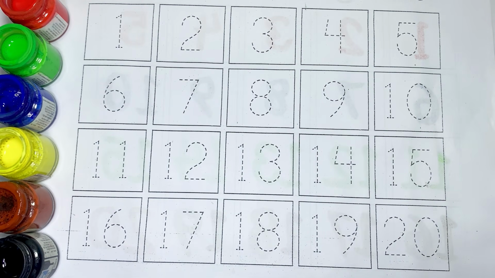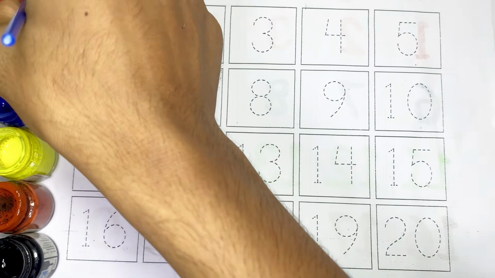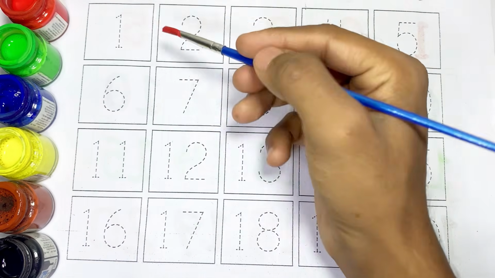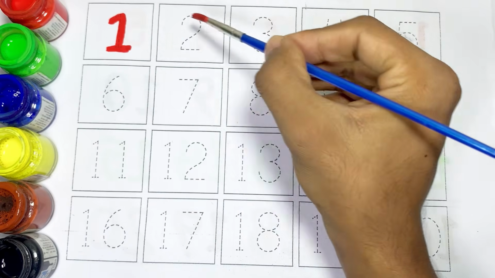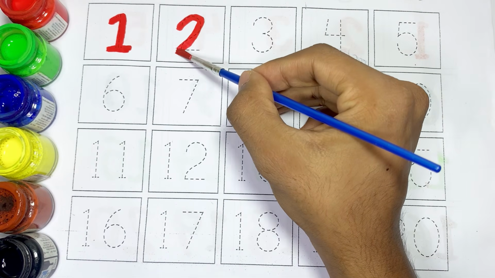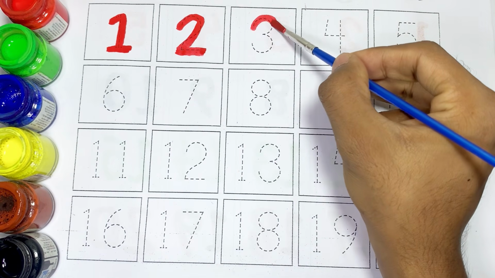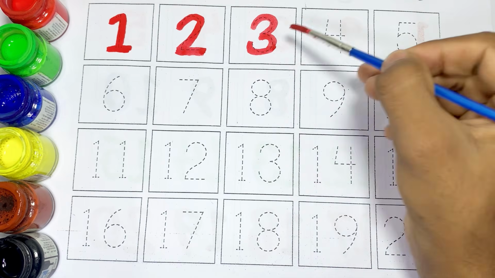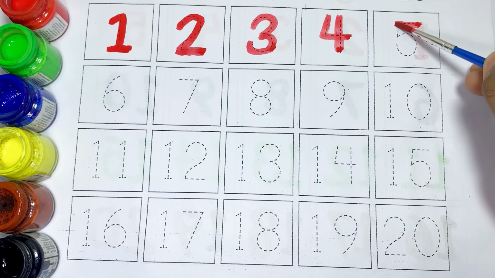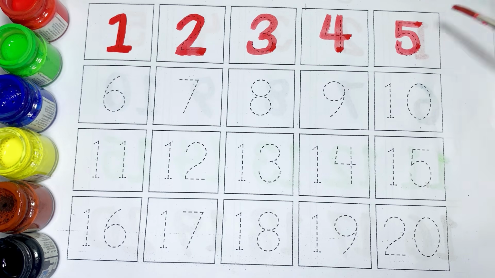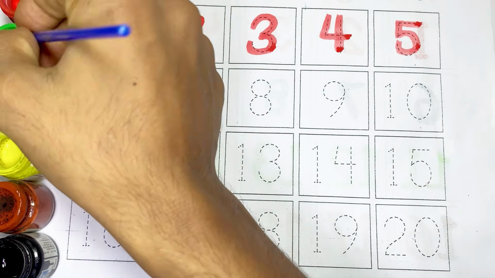Kids, now you draw 1 and use red color. 1, 2, 3, 4, 5. Kids, now you draw 6 and use green color.